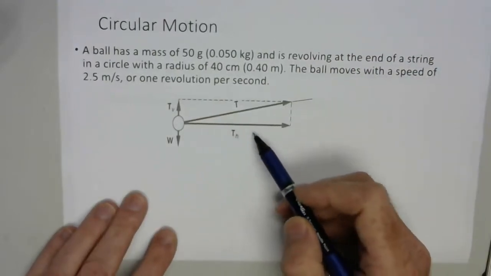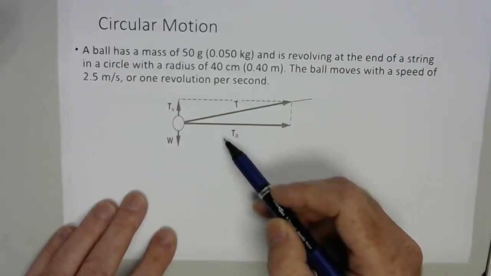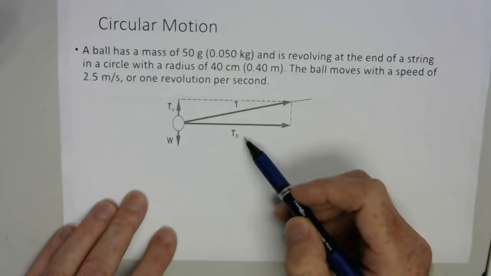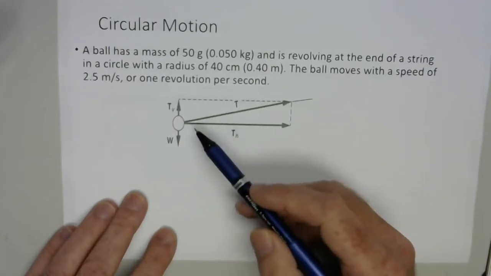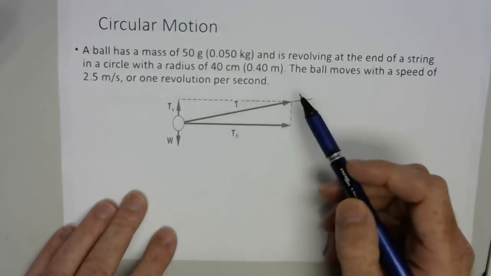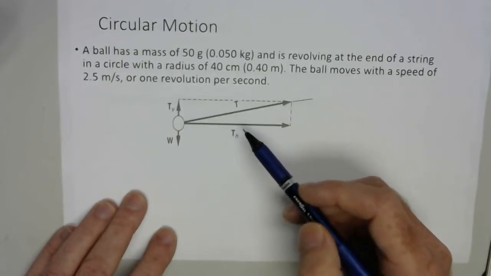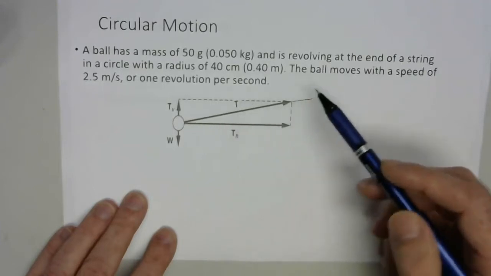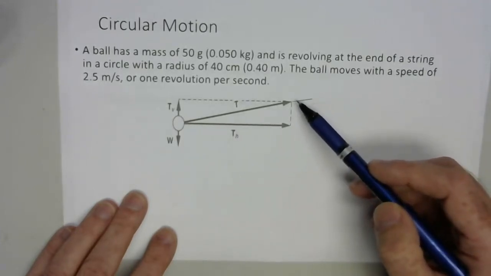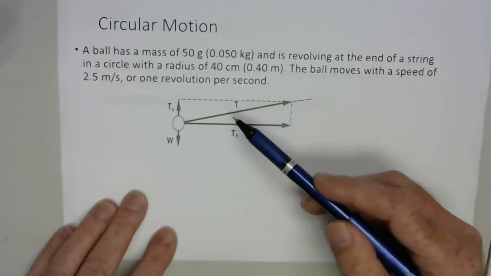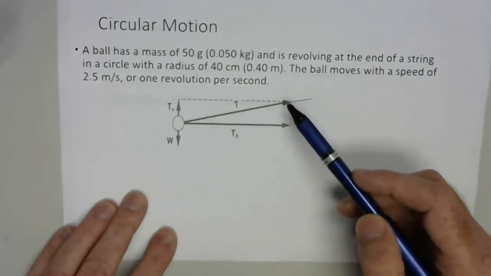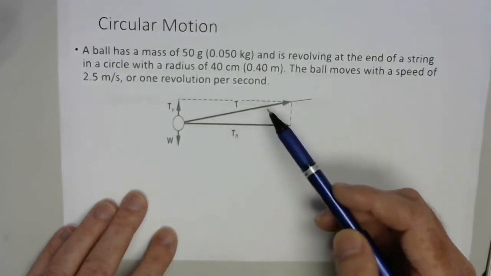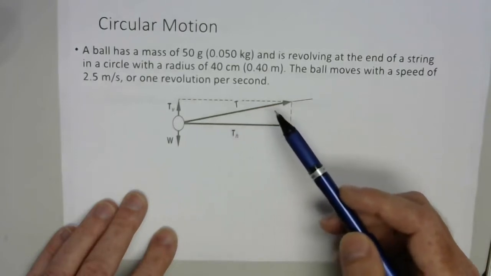The horizontal component of the tension force is going to be your centripetal acceleration. That is, we don't really need to do any trig to get this. We can get the horizontal and vertical component of the tension separately. And it's a little beyond the scope of our course to do the trig to actually get this vector, so we're just going to leave that alone. But the vector would be adding in this direction.